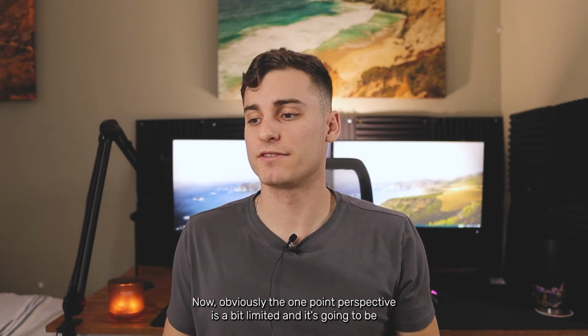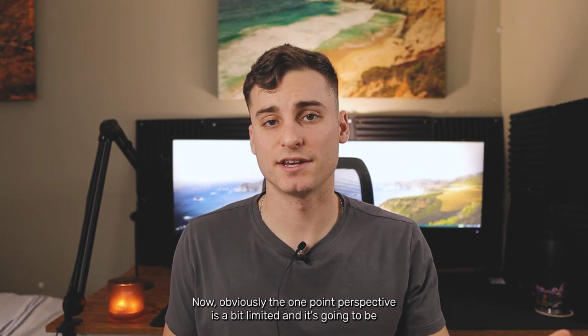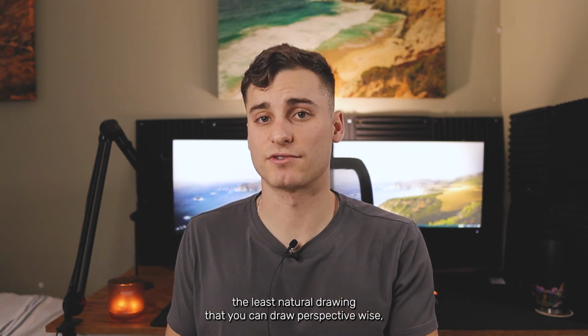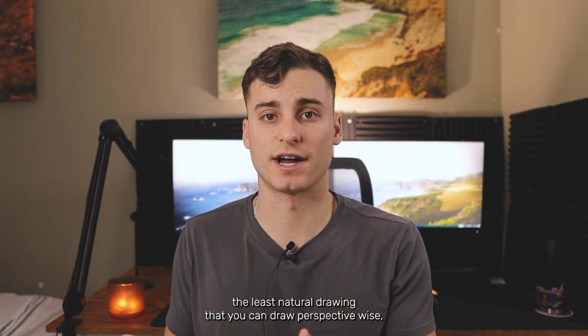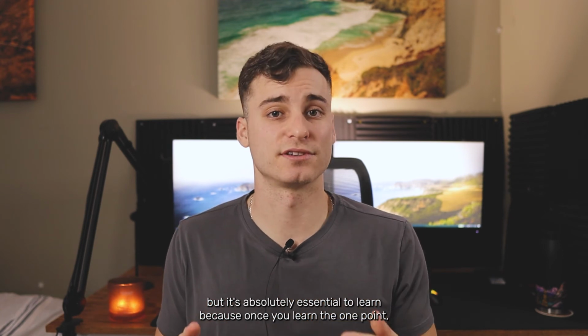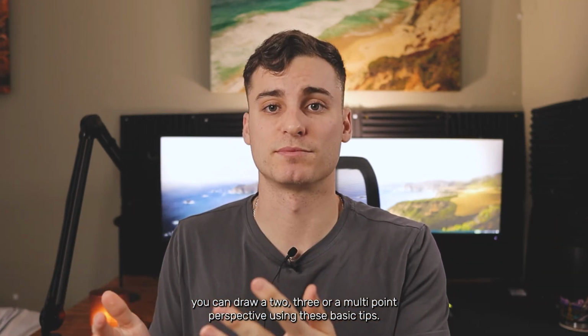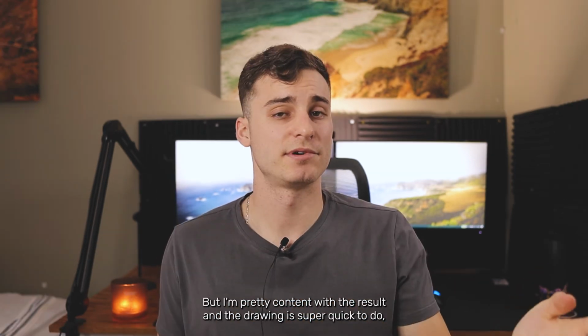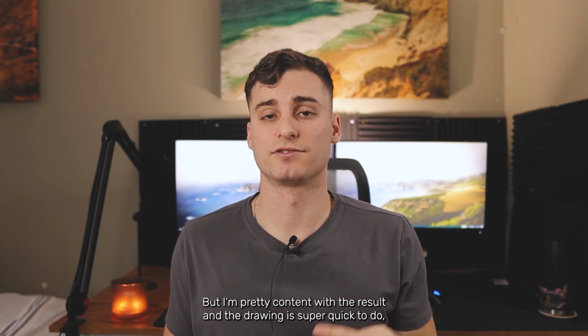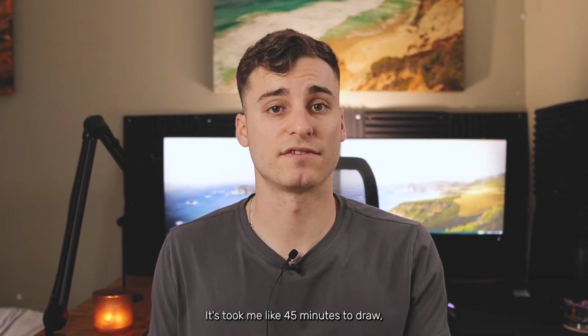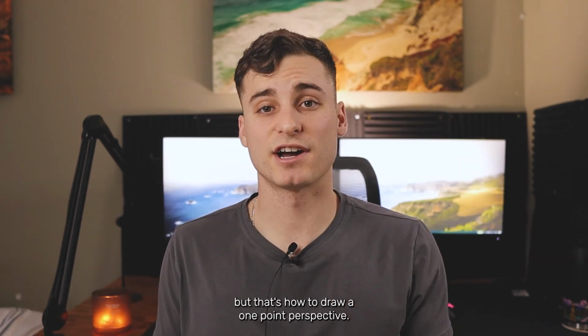Now, obviously, the 1-point perspective is a bit limited, and it's going to be the least natural drawing that you can draw perspective-wise. But it's absolutely essential to learn, because once you learn the 1-point, you can draw a 2, 3, or a multi-point perspective using these basic tips. But I'm pretty content with the result, and the drawing is super quick to do, especially with Morpholio Trace. This took me like 45 minutes to draw. But that's how to draw a 1-point perspective.